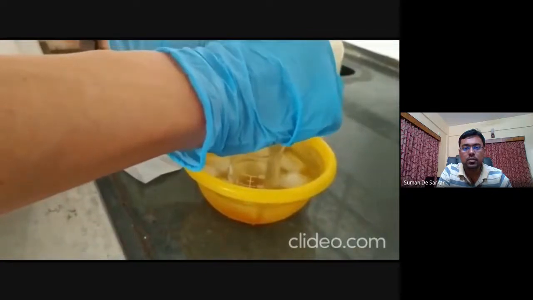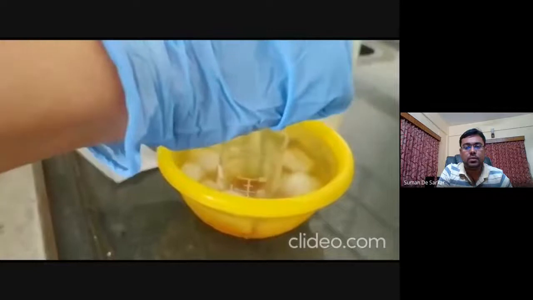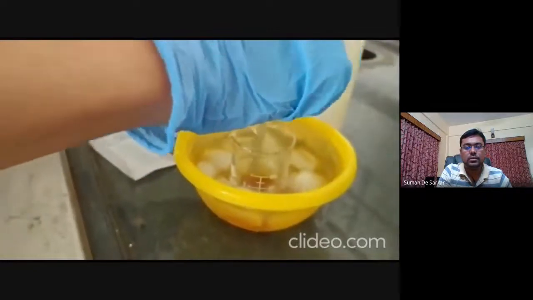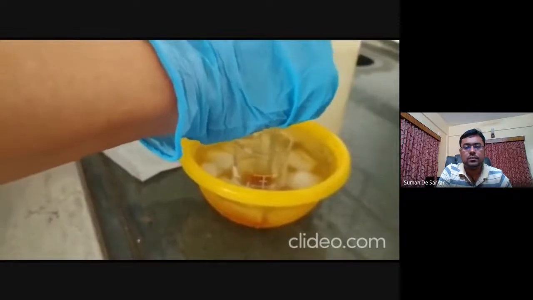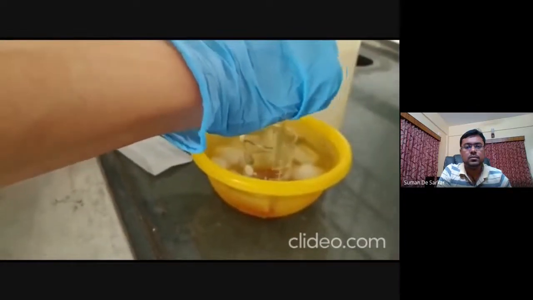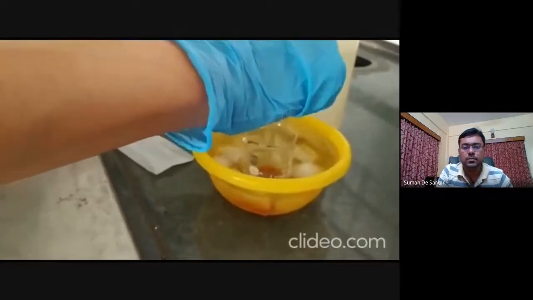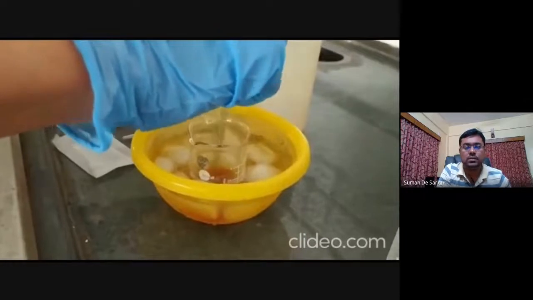See, it's getting brown. Yeah, you see? Yeah, brown to red. HCl to the NaNO2 sulfanilic acid. Actually, everything was colorless.